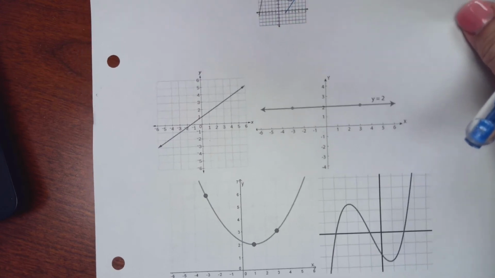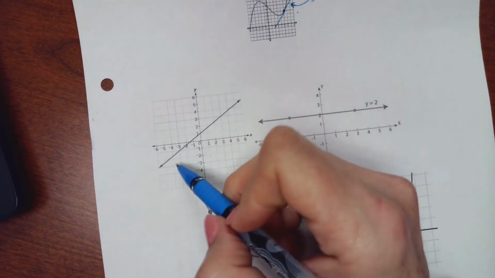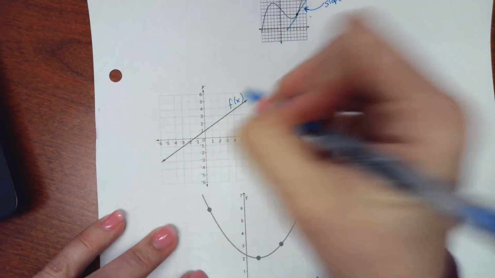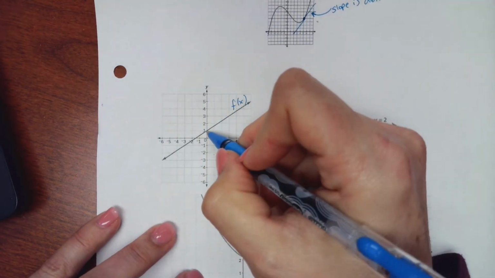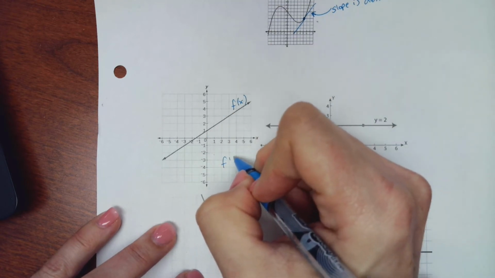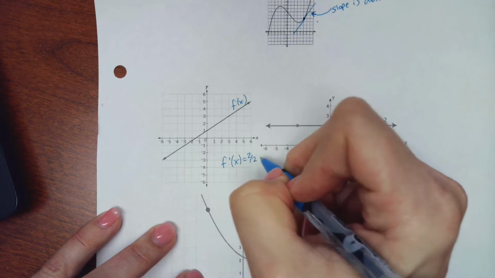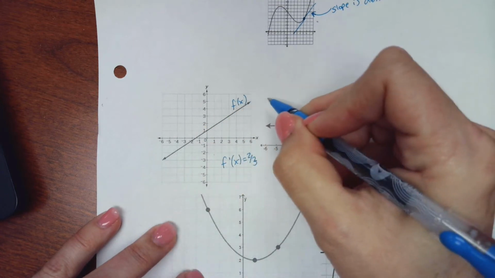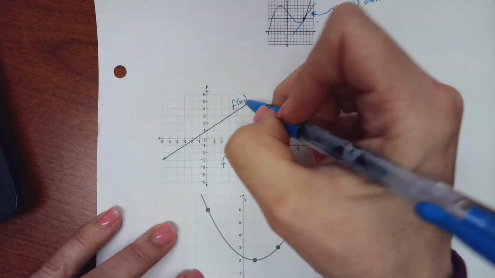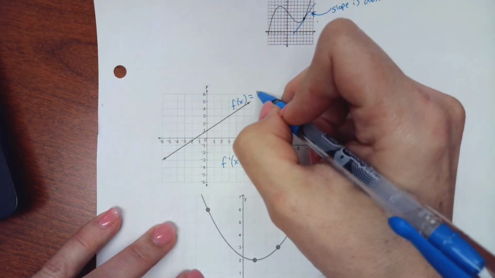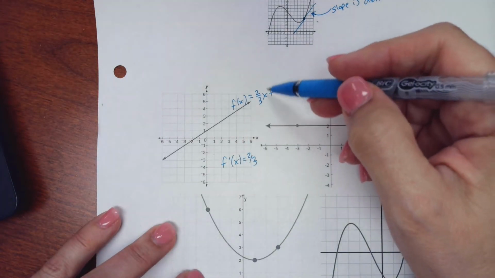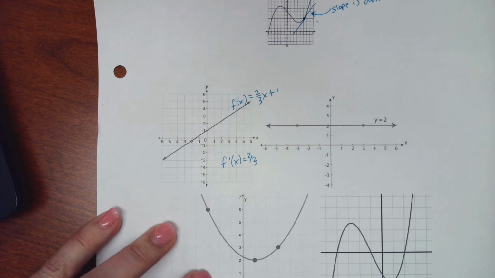So if I had this line right here, when you have a linear function, it's very easy to tell the derivative. If this is my f of x, my derivative is my slope. So look at the slope of this line. From here to here, what's that? 2/3. So I know right away f prime of x is 2/3. It's literally the slope the whole time. No matter what point I'm on, the slope is always 2/3. Okay? So for this function, I can tell you that the equation is 2/3 x plus 1. But anyway, lines are easy.